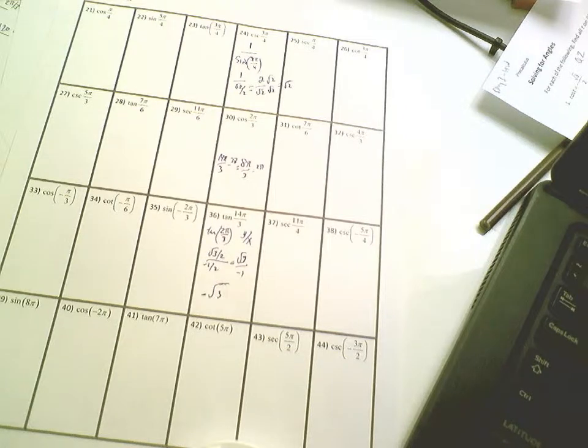Bottom line, work all these problems. You also have some textbook homework. Once you're done, you'll be very successful with this piece and in very, very good stead for what we're going to do next.